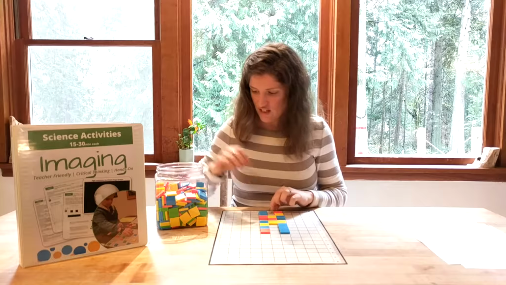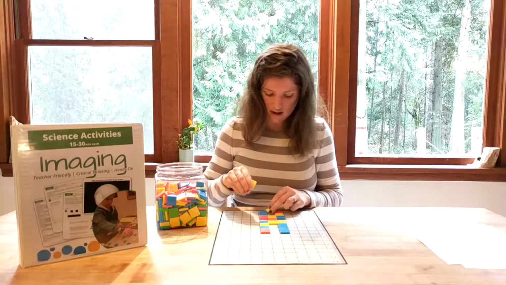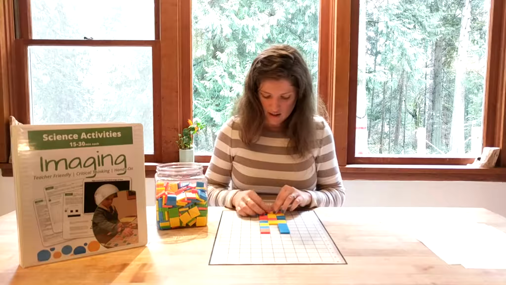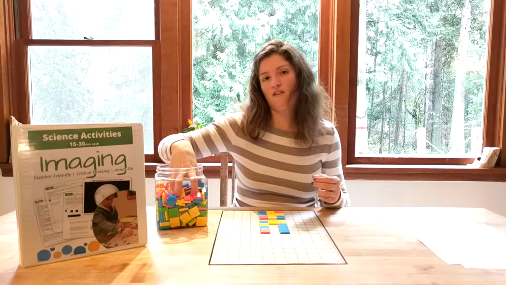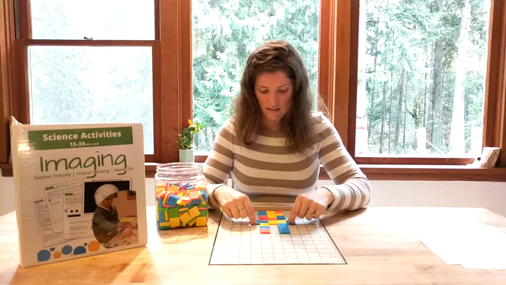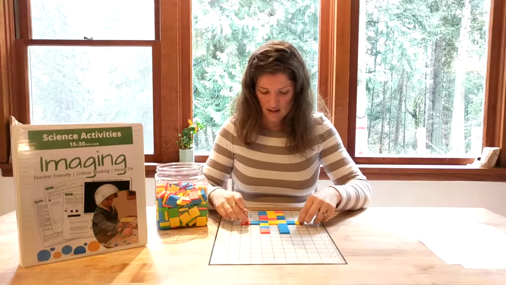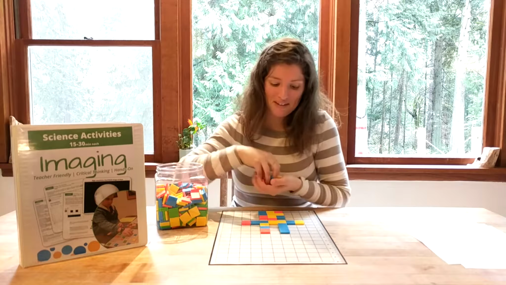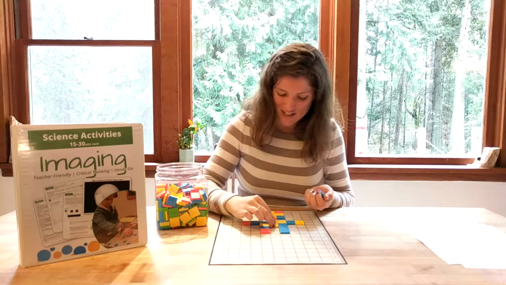So I'm sort of stuck in what I build. Everything's going to be pretty blocky. But that's part of the fun, is can you figure out how you can make something that looks like something as you go.